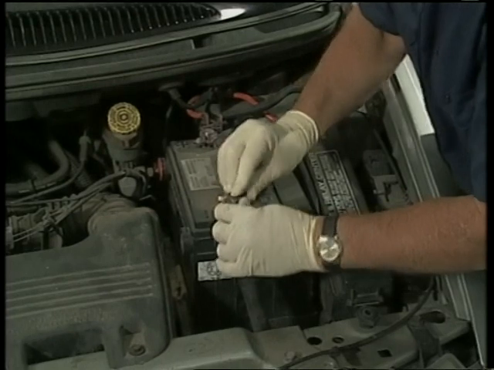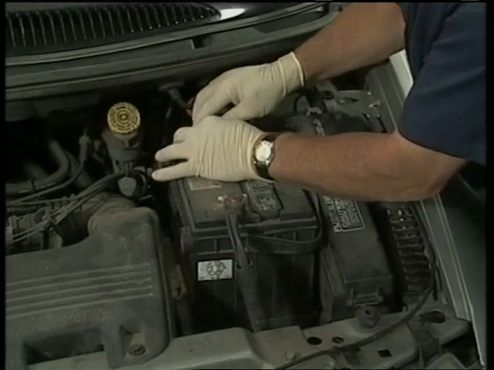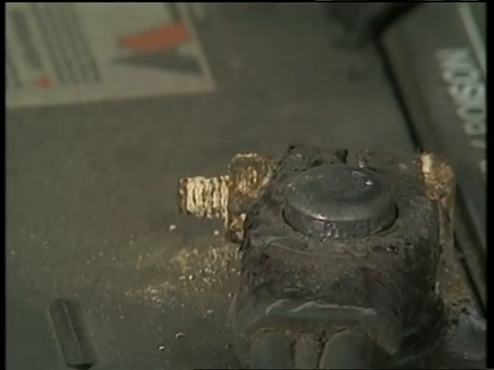Inspect the battery terminals, cable connectors, and cables for signs of corrosion, those greenish-white crystals. Corrosion is a normal part of battery life, but if it isn't cleaned away periodically, it can damage clamps, cables, and other parts and inhibit battery operation. So if corrosion is present, clean it away.